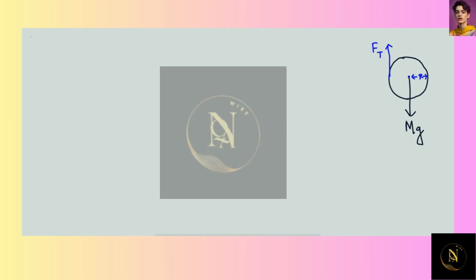Because the hoop is rolling without slipping, the acceleration of the center of mass is related to the angular acceleration alpha by a = alpha times R. Now from the free body diagram, we can write Newton's second law for the vertical direction and for rotation.